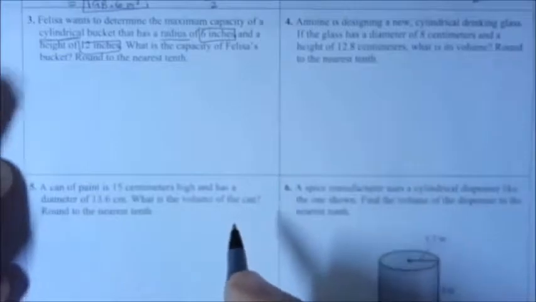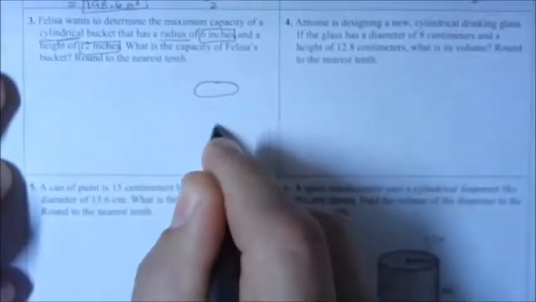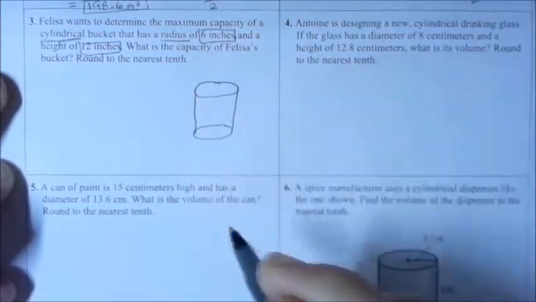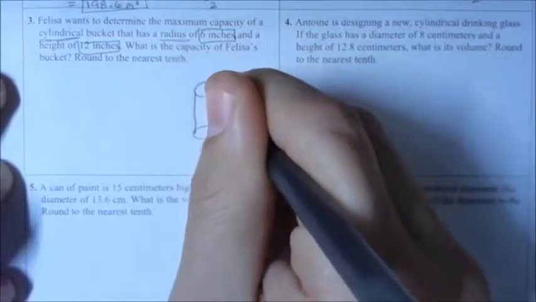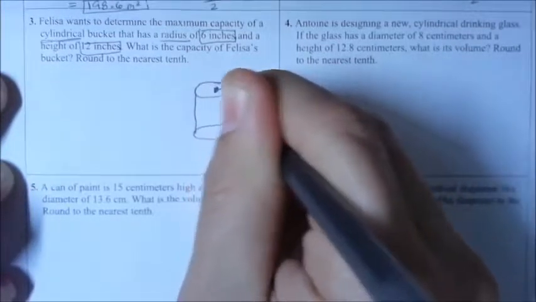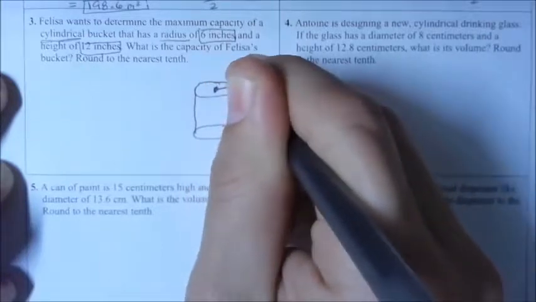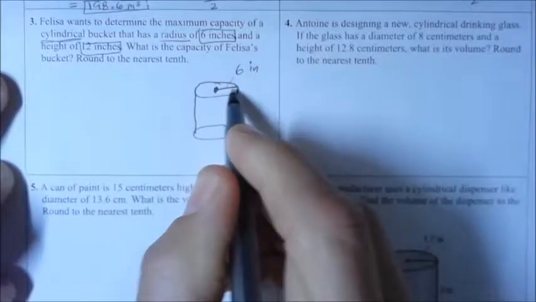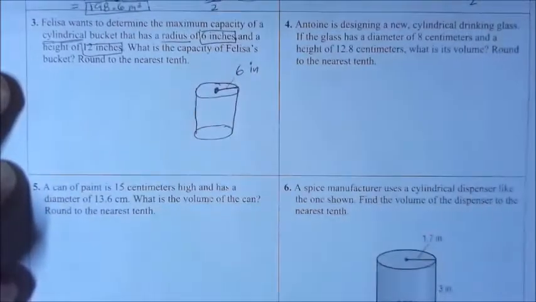Okay, so we're looking at that, right? Well, she has a bucket, so I'm going to draw a bucket. It's a cylindrical bucket. There's my bucket. And it says that it has a radius, so we just go from the center to the edge of the circle. So this is just half, right? So this is what we want. That means we don't have to worry about it. They didn't give us the diameter. They gave us the actual radius.